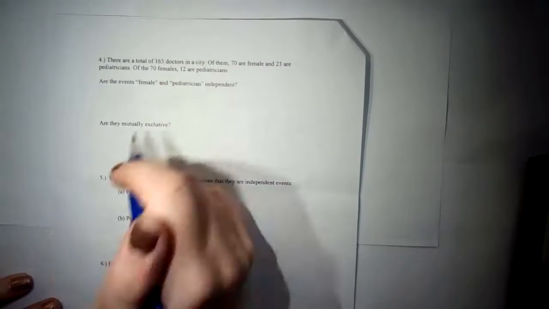So there's 165. 70 of this group are female. 23 of that group are pediatricians. Now it breaks down the 70 a little bit more. Out of the 70 females, 12 of those are pediatricians. Okay, we think we got it? This wants to know, are the events female and pediatrician independent?